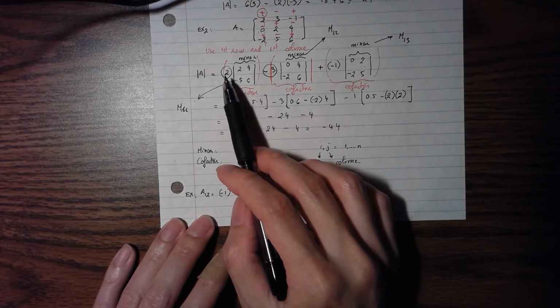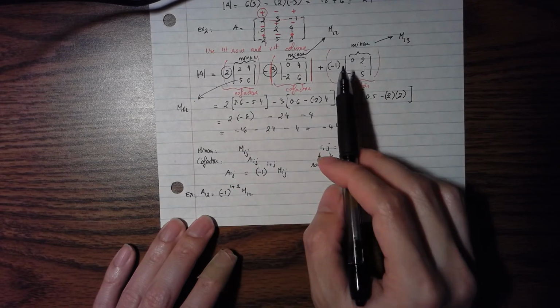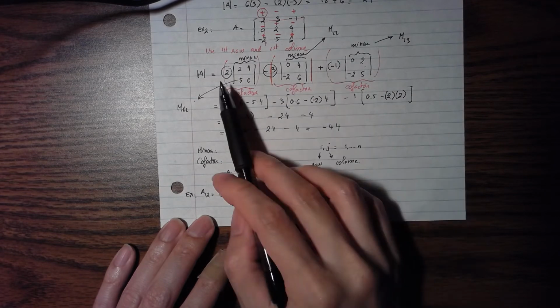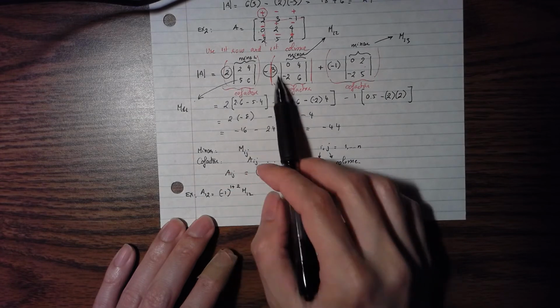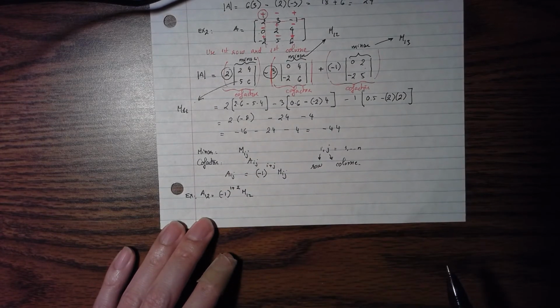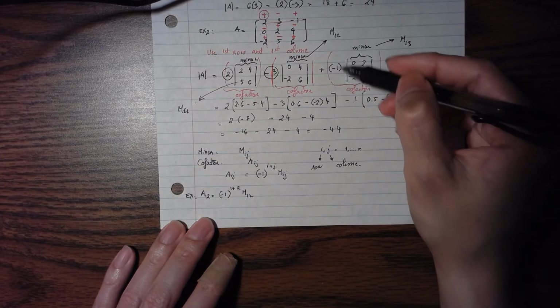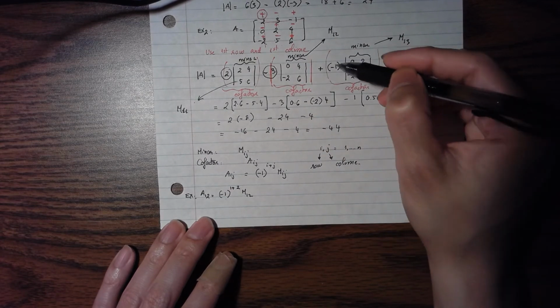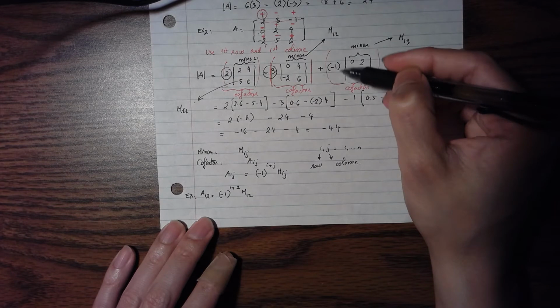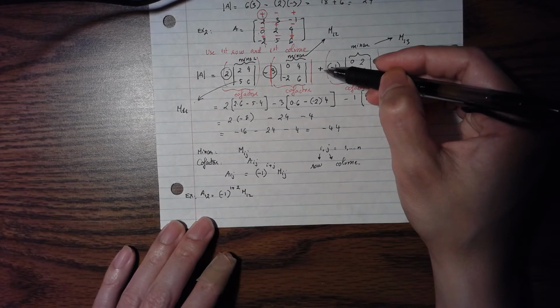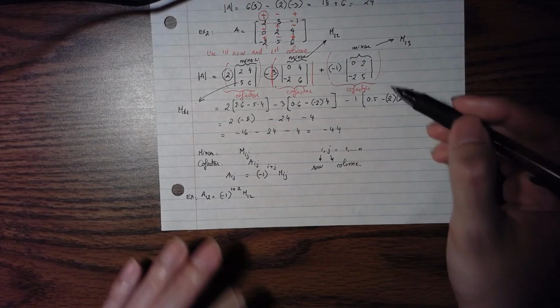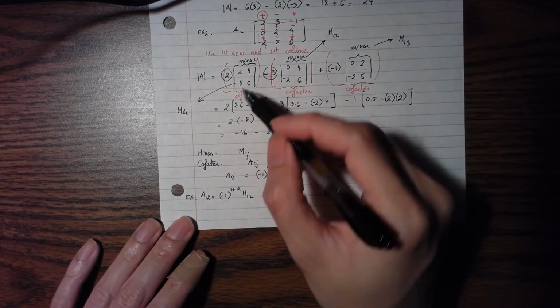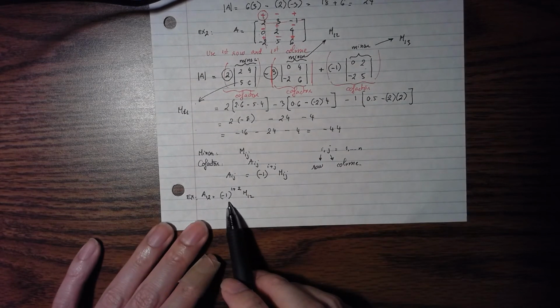It does not include 2, 3, and -1. I cannot put parentheses anywhere, because if I put a parenthesis like that, then it means I don't include the negative, I don't include the positive. It's kind of hard, but I just want to remind you that it does not include the entry.